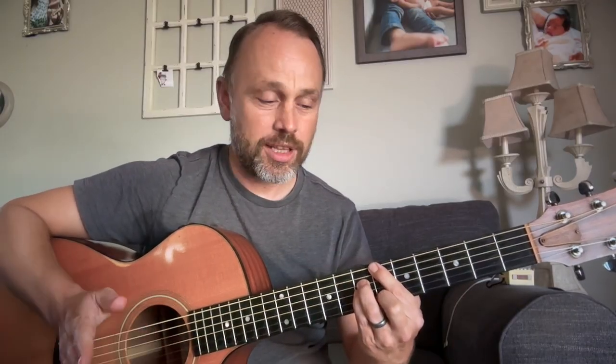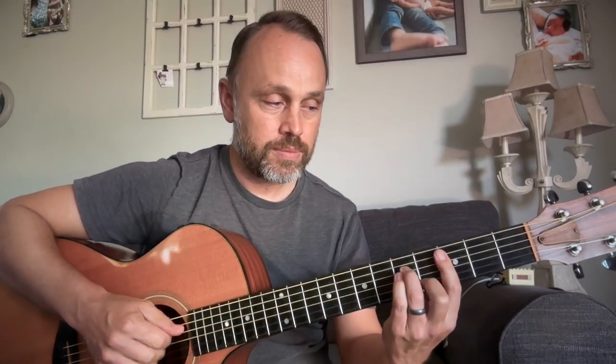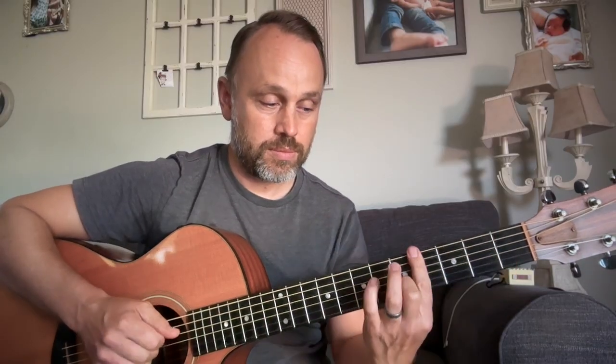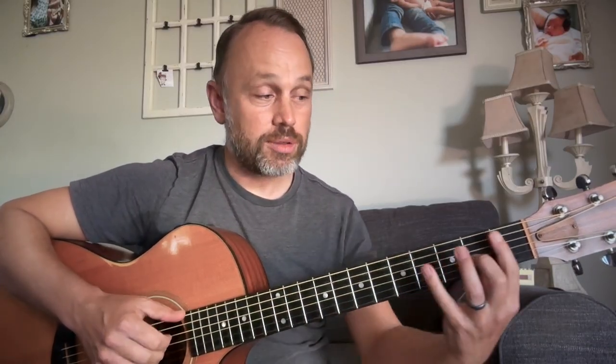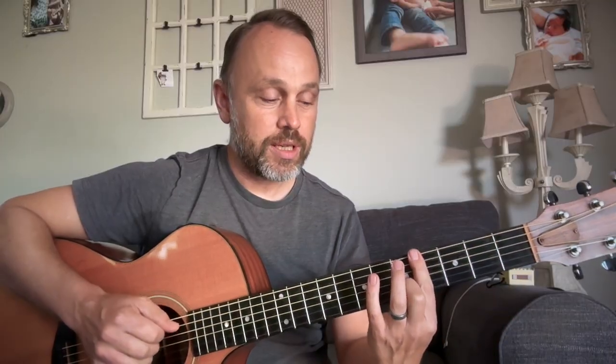I think that's a really cool sound. So that was F7 to A flat 7. So just finding different ways that you can weave through those 4 chords and end up in the same place.